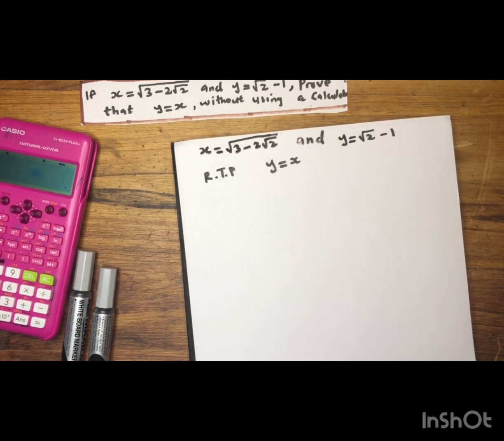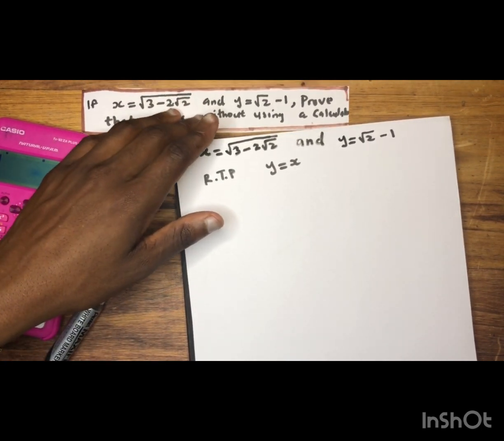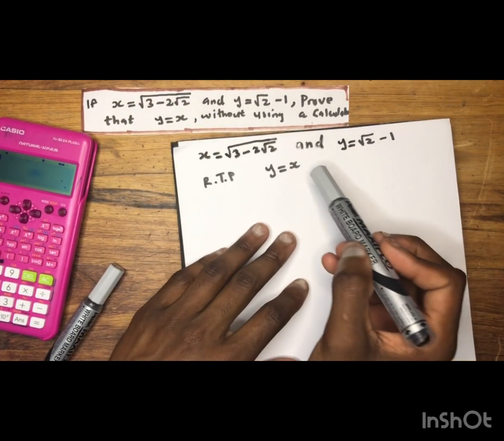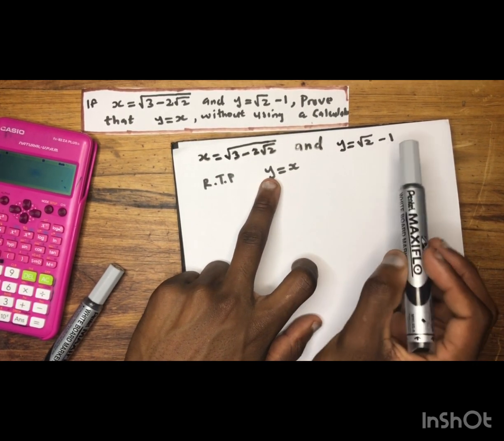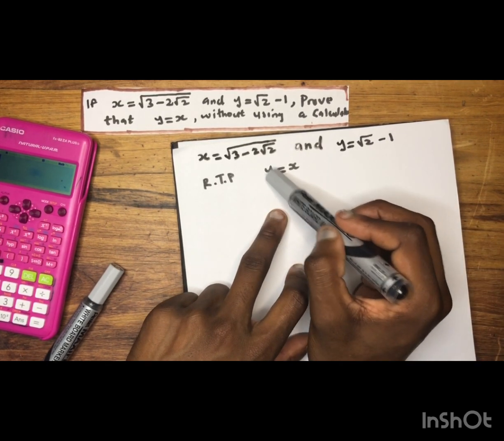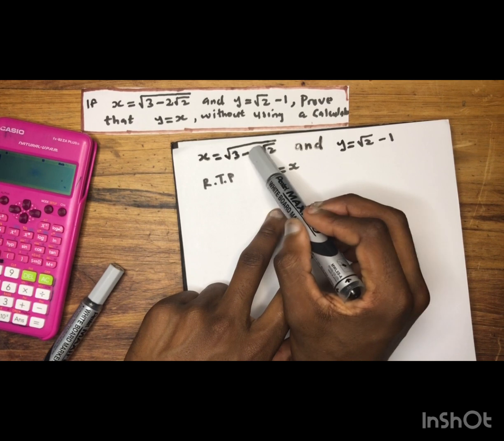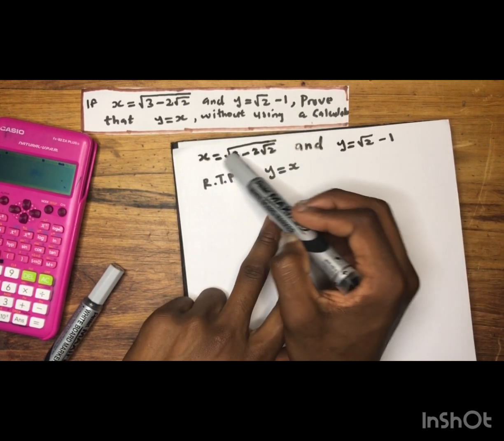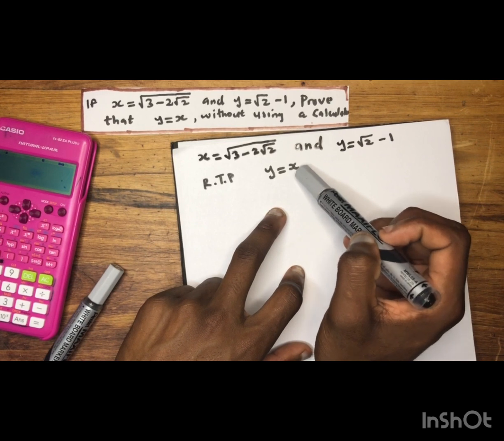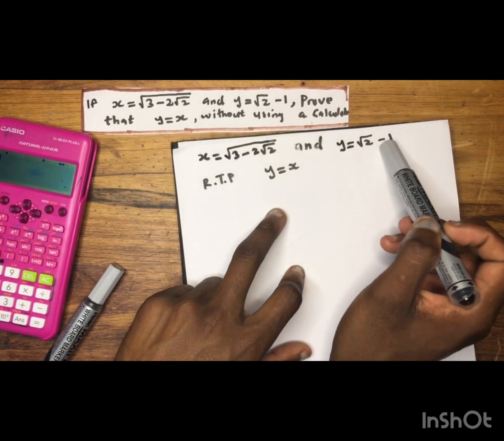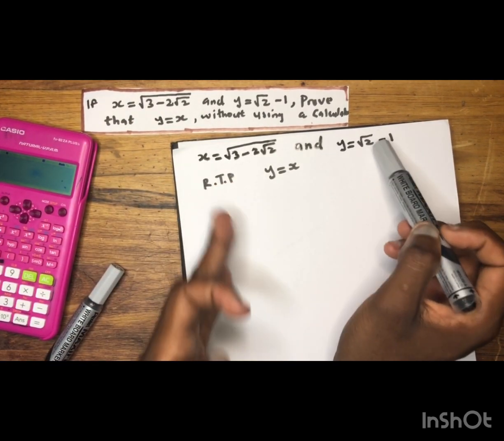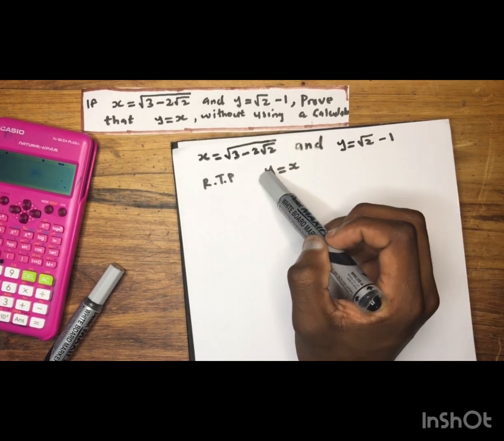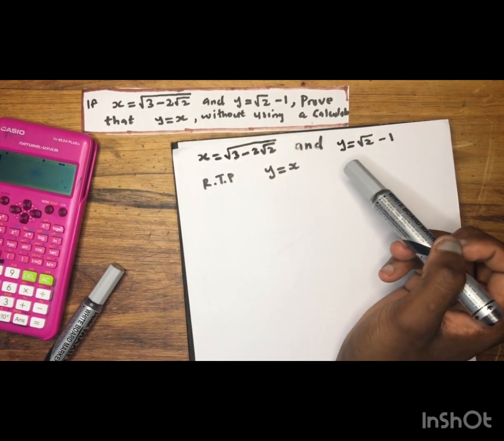This is good. So you just have to breathe in, breathe out, and enjoy mathematics. So we all know that, guys, if I want to prove that y is equal to x, it means that if I take this value and substitute here in place of y, I must get this value of x. The same applies if I take this value of x and substitute here in place of x, I must get this value of y. That's what the examiner wants here. You don't have to equate the two equations. Just take this number and take this number. You are going to confuse yourself.